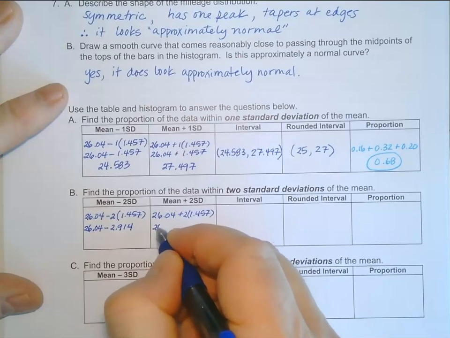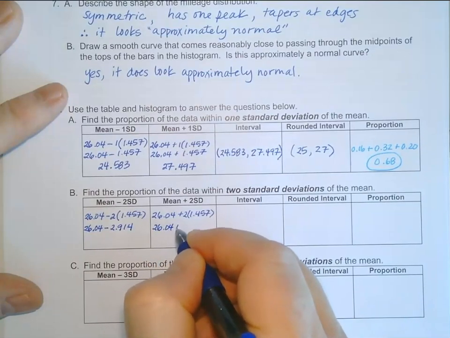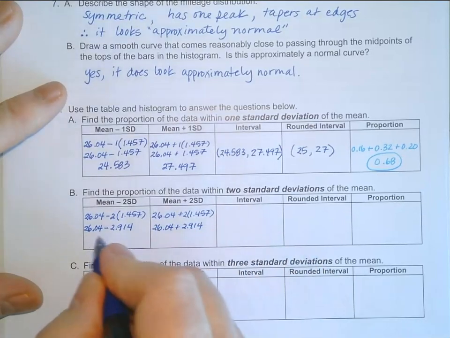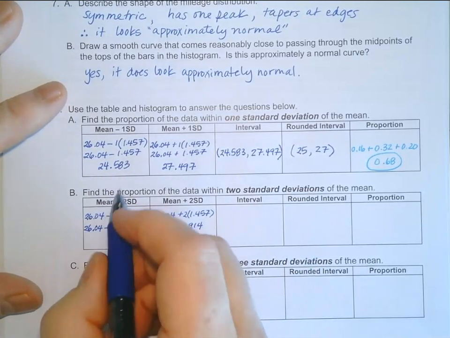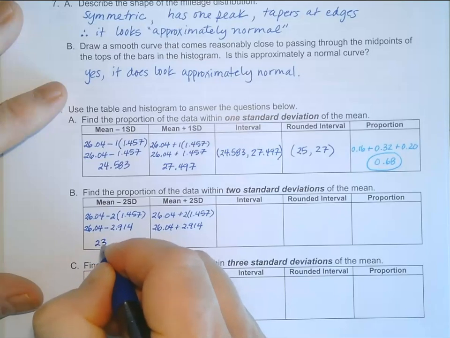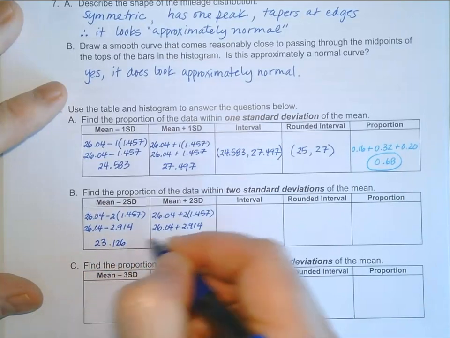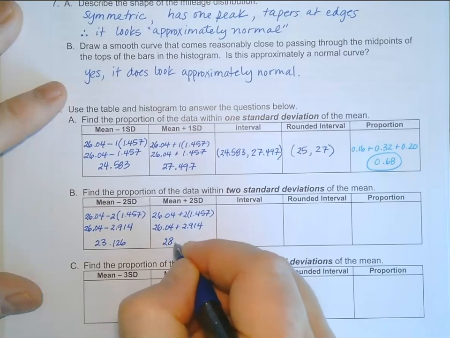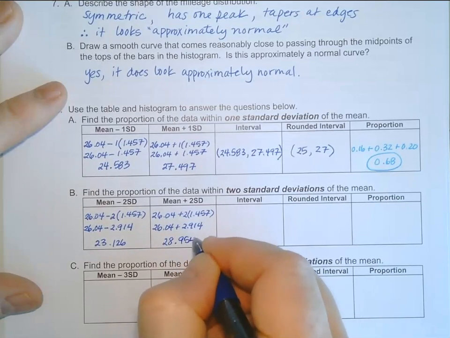So this is going to be 26.04 plus 2.914. And then when I subtract these, you get 23.126. And when you add them, you're going to get 28.954.